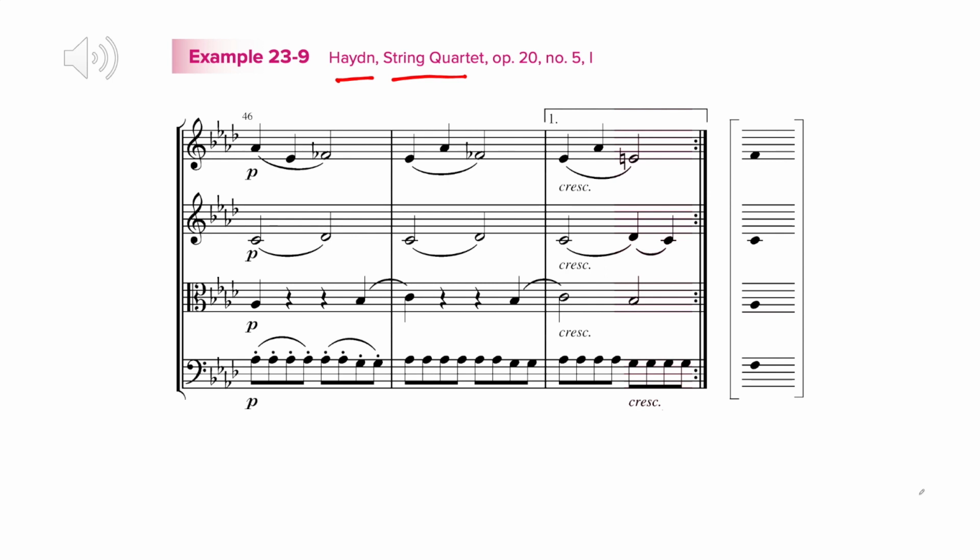The excerpt begins in A flat major, and this is the tonic chord. In the second half of the measure, we hear IV in second inversion for only one beat, and after that, we hear a borrowed VII, borrowed from A flat minor.